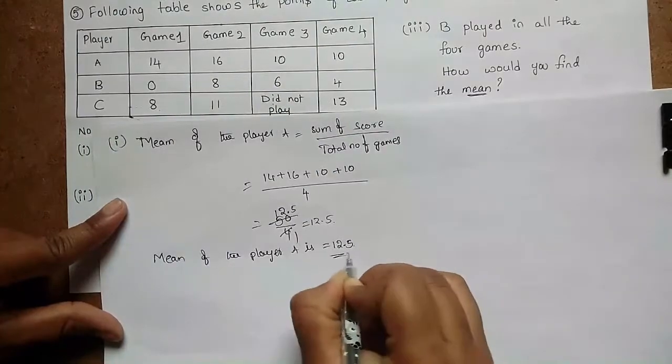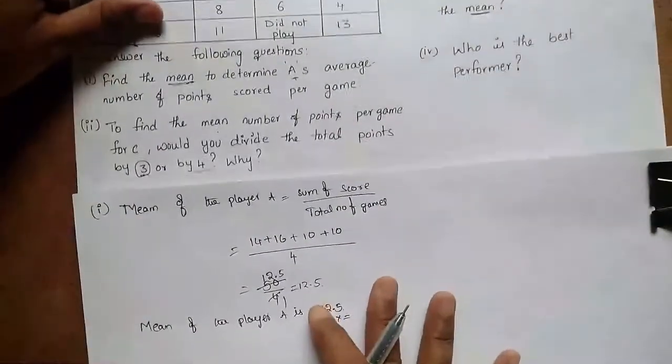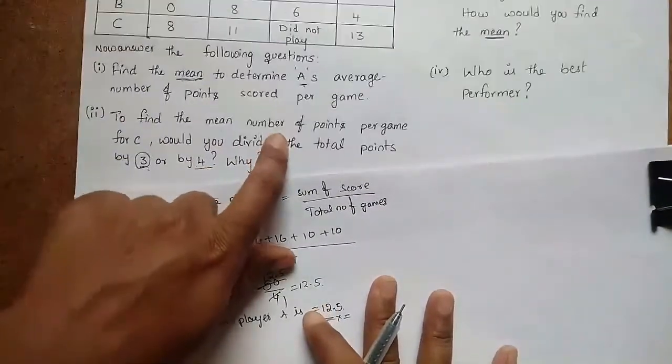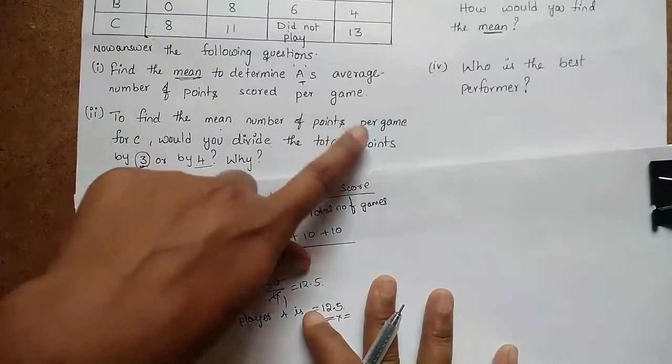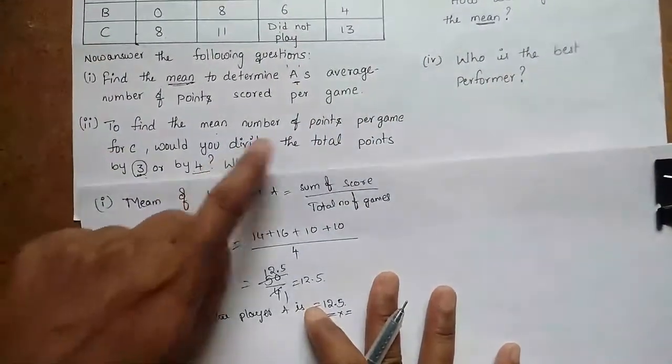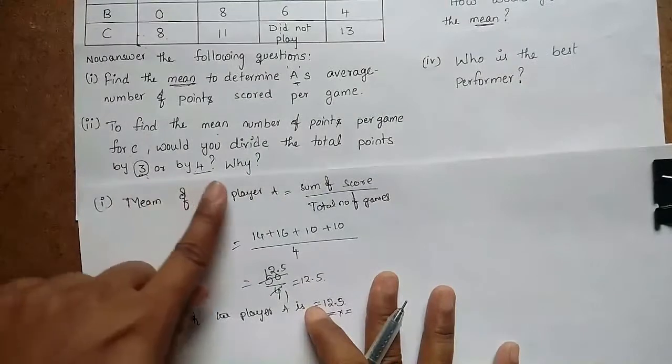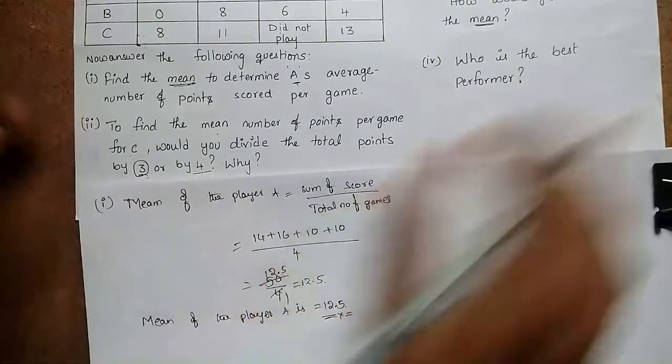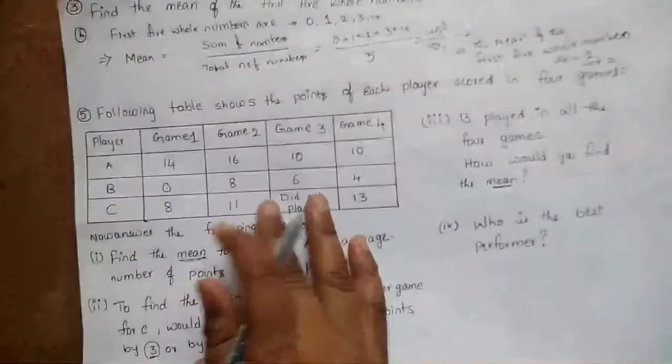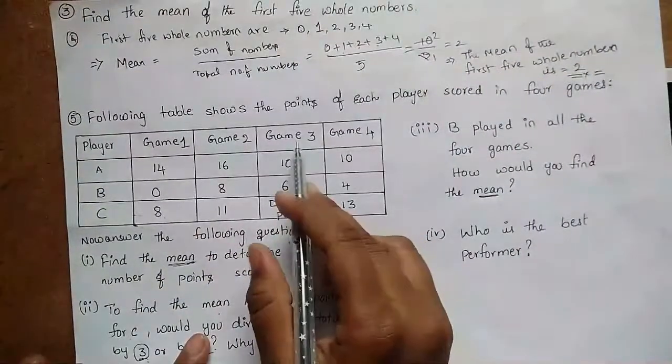12.5. Next, moving into the second question: to find the mean number of points per game for C, would you divide the total points by 3 or by 4? Why? So here, the question is like this, but C did not play one game here, that was game 3.